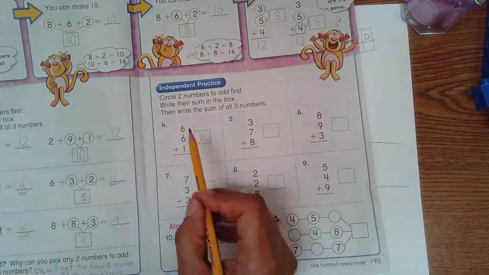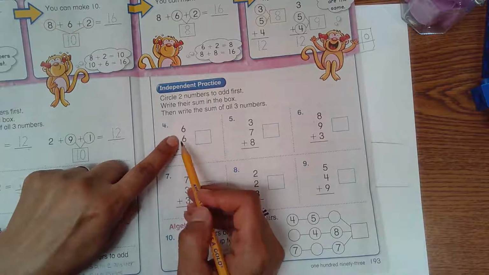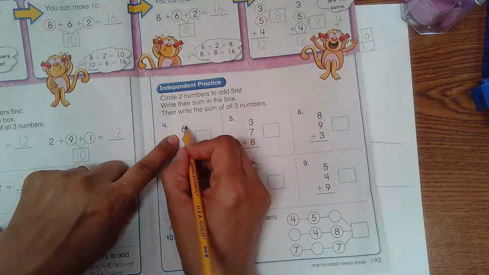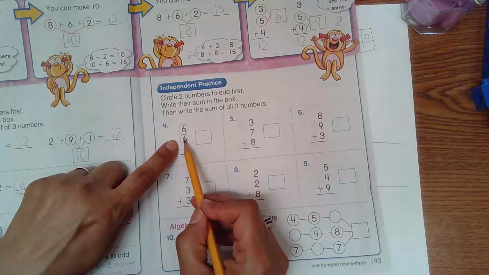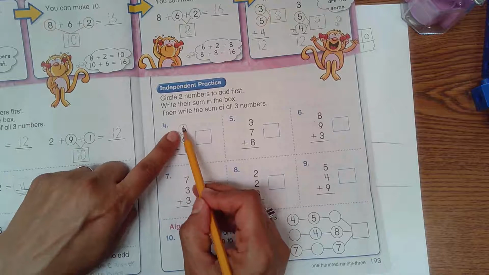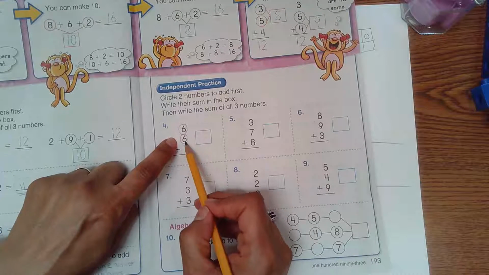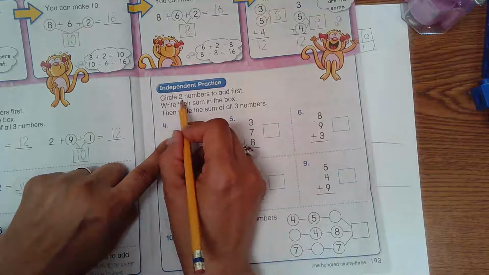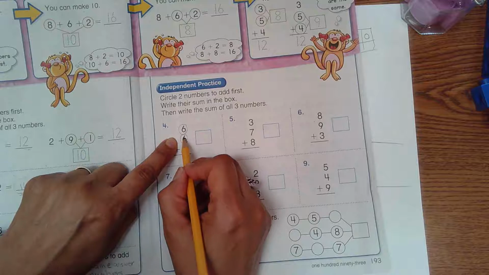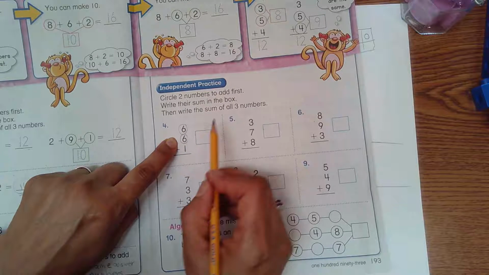So I'm gonna choose the first two numbers because I like doubles and it's easy for me to add. So I have 6 plus 6 plus 1. So I'm gonna use first the first two numbers because this is my doubles. So 6 plus 6, I circled. They say circle the two numbers. So these are the two numbers I chose. And then add them first.